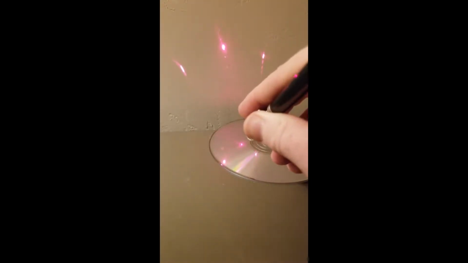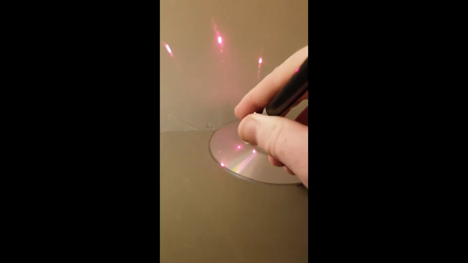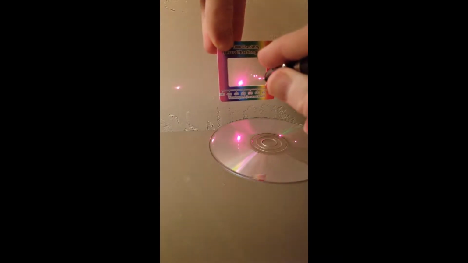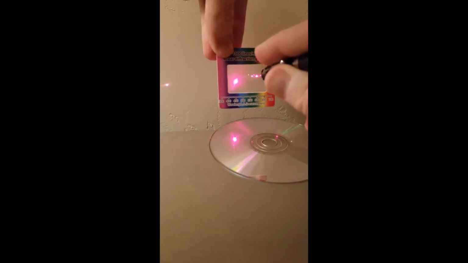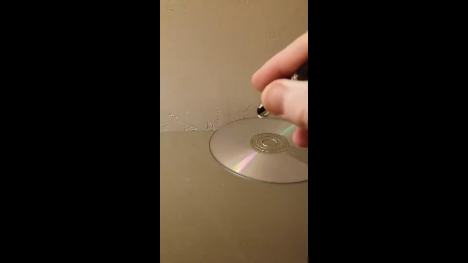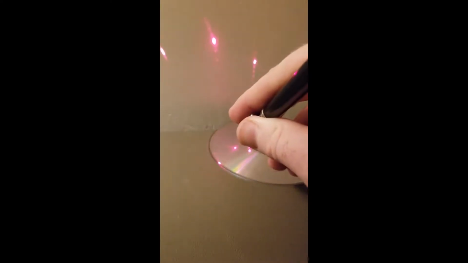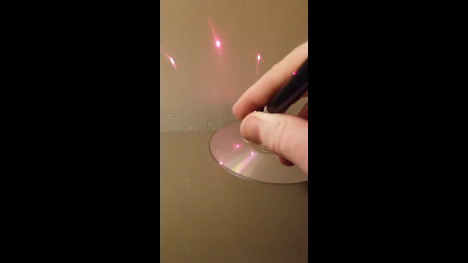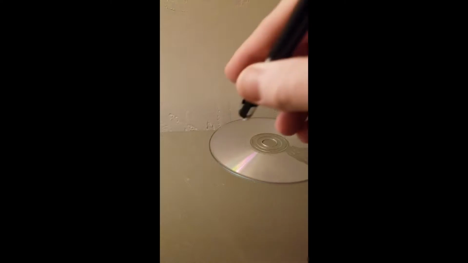You see how far away those diffraction spots are? There versus there with the grating. So I'm guessing that the lines of data on a CD are spaced out by about a micrometer, or in other words, about 1,000 lines per millimeter.